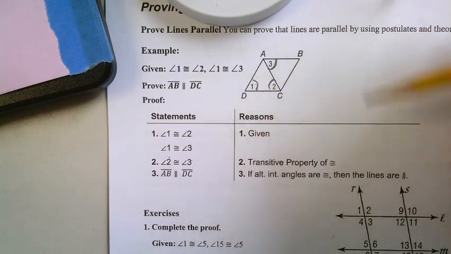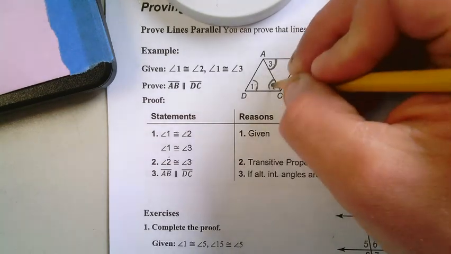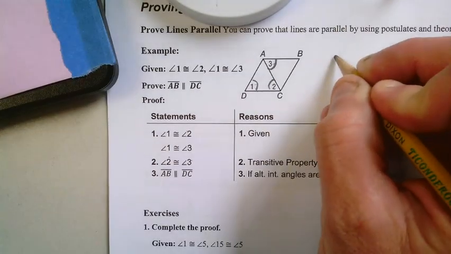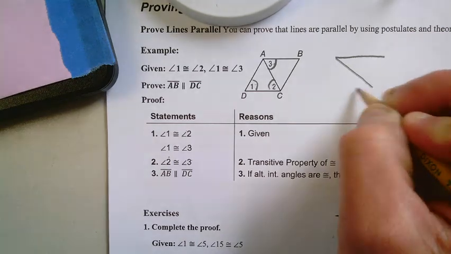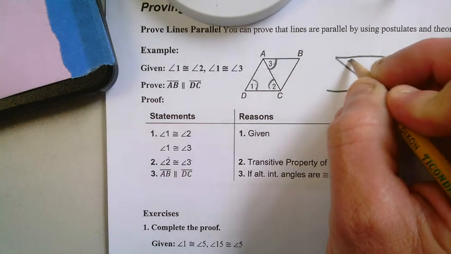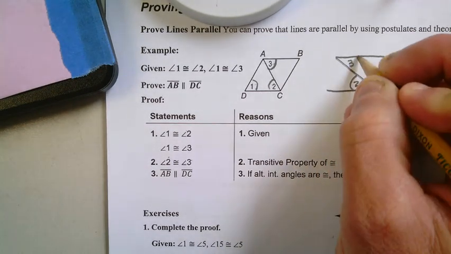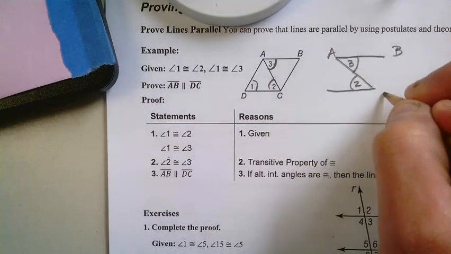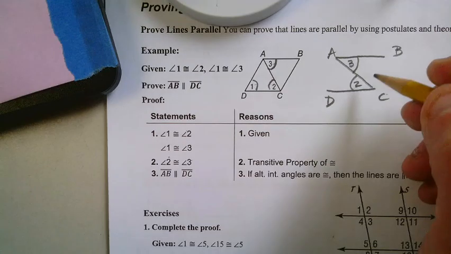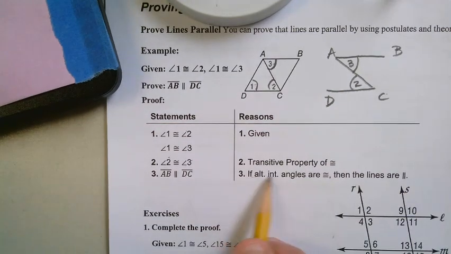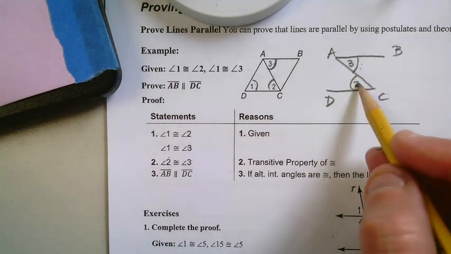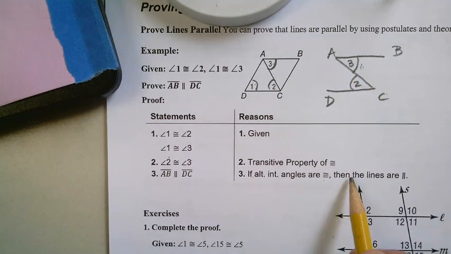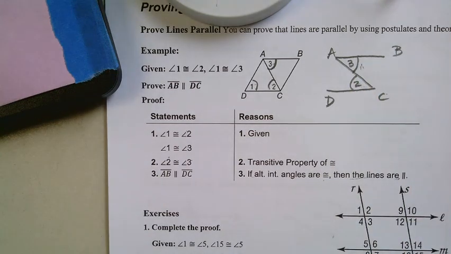That's right. From there, if these 2 angles are congruent, it may help you to go ahead and draw these separate just to see this. This is 3, this is 2. Show them congruent. And then this is A, B, C, and D. And this basically says if the alternate interior angles are congruent, this is the converse of the alternate interior angles theorem, then the lines are parallel, which is going to be true.